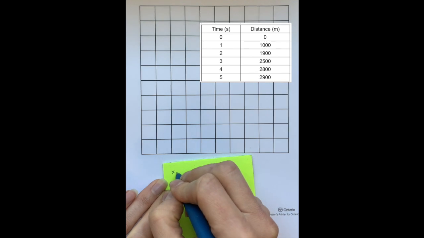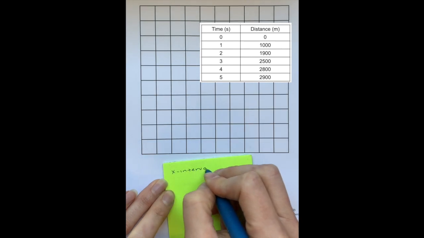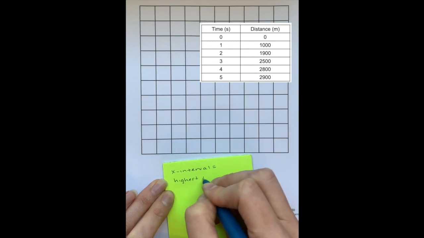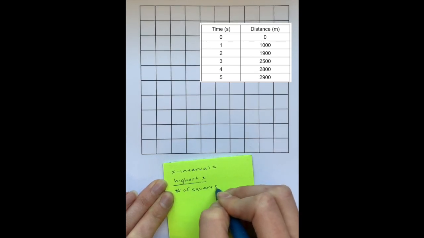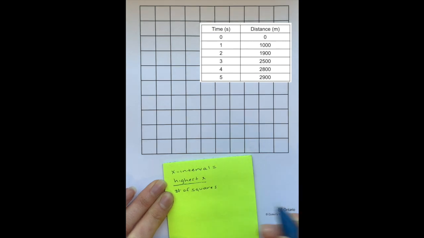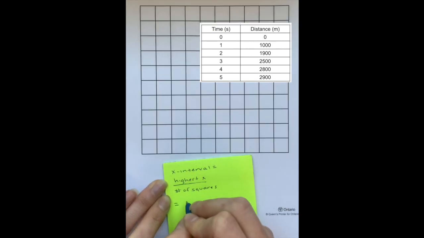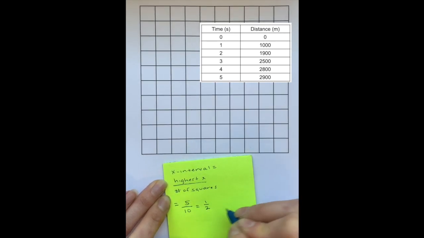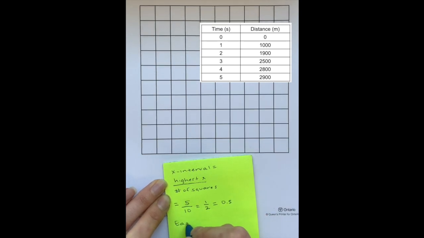So using the formula, x interval is equal to the highest x value divided by the number of squares on the x-axis. Looking at my x-axis, I can see that I have 10 squares available on this axis. Looking at my data, I can see that the highest time value is 5. So I will plug in 5 over 10, which gives me 1/2. This tells me that each square on the x interval should be equal to 0.5 seconds.